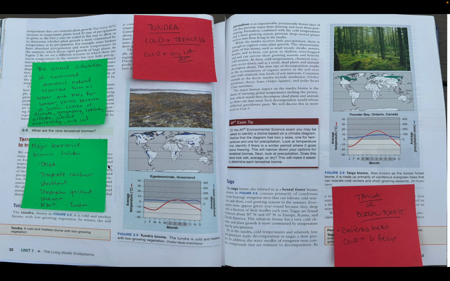So, global distribution of non-mineral terrestrial natural resources. Examples of these would be water. Think about non-mineral natural resources as things that are not being mined for per se. They're not gems, they're not coal, anything like that. It's going to be things that we do use on an everyday basis. Obviously we need water, and it needs to come from somewhere, right? So water, and trees for lumber, and we know lumber is used for a lot of things. All of these are varied because of some combination of climate, geography, latitude, altitude, nutrient availability, and also the soil. If we look at the list below, there are a few major terrestrial biomes that you need to be familiar with.